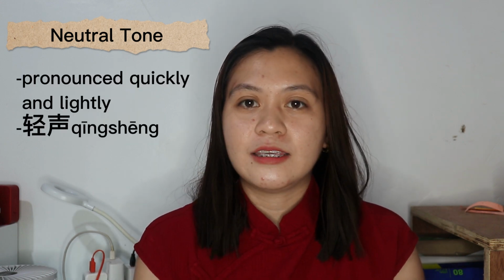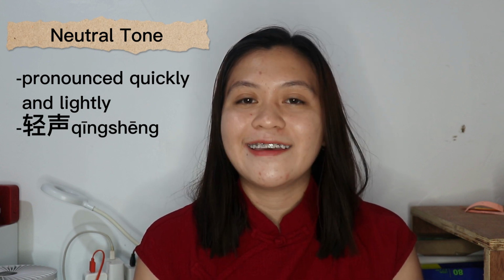And there is a tone called the neutral tone, which doesn't have a tone mark. For example, this one, ma. It is pronounced quickly and lightly. In Mandarin it is called qing sheng. That is the neutral tone. For example, the word mama, which means mother. The first syllable has a tone mark, ma, and the second syllable has no tone mark. So the second syllable is pronounced quickly. That's the neutral tone.